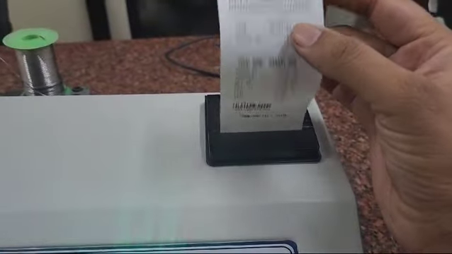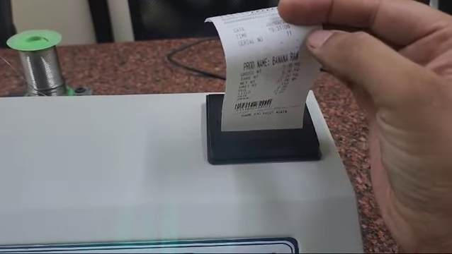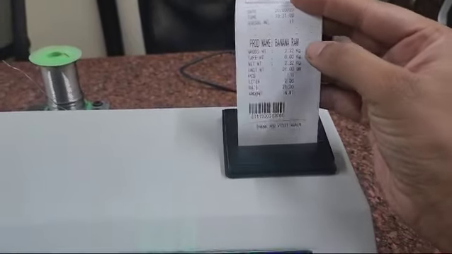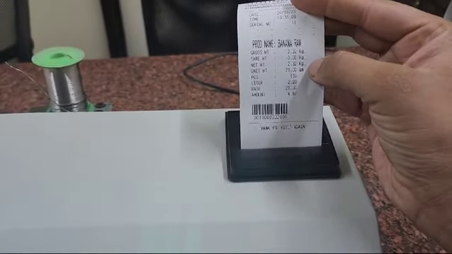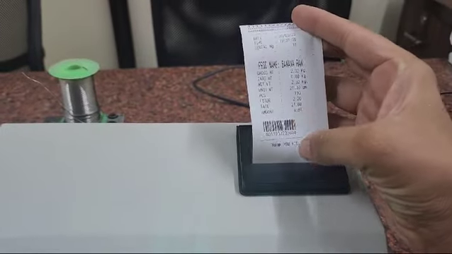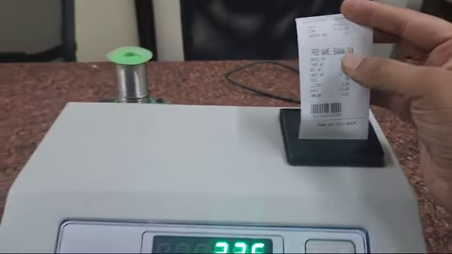3 headers: date, time, serial number. These 2 lines are extra, you can edit them completely. Right now I'll just put it blank. Product name banana, gross, Tare, net weight, unit weight, pieces, liter, rate, amount, barcode, footer. All these things have permissions, enable and disable, given.